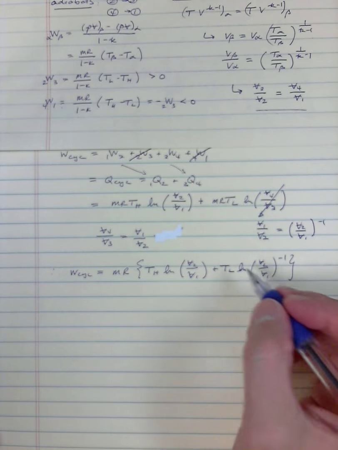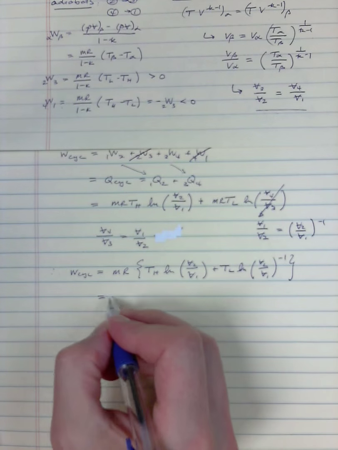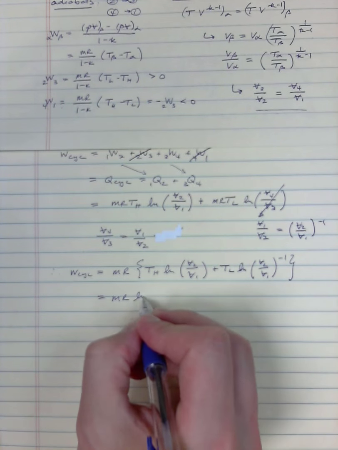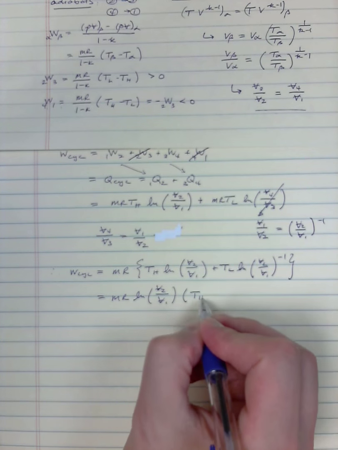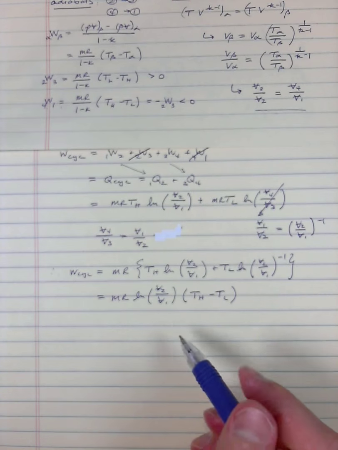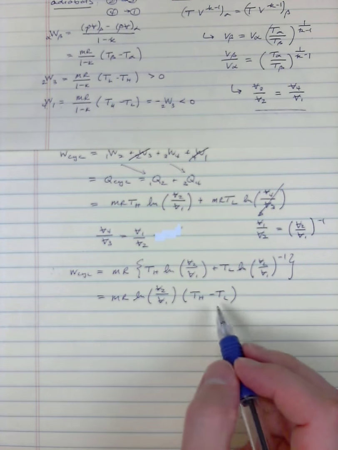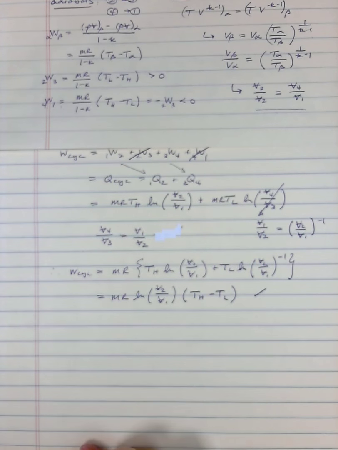Well, the minus 1 can come down, rule of logarithms, and I'm going to have then mR ln V2 over V1 times TH minus TL. And of course, this is exactly what I'm given in my problem statement. I'm given the temperatures and I'm given the volumes. And that's how we can do this problem.